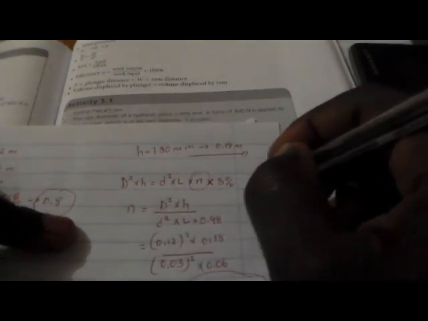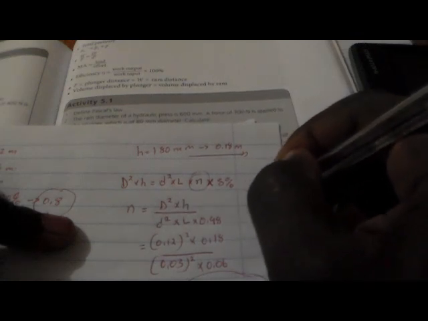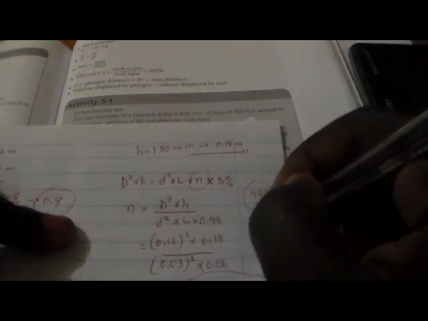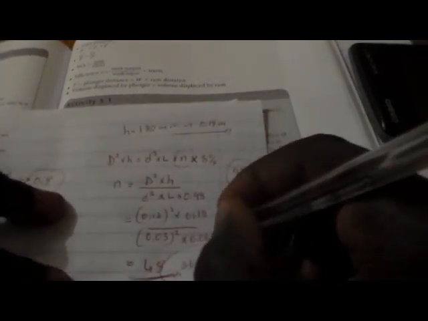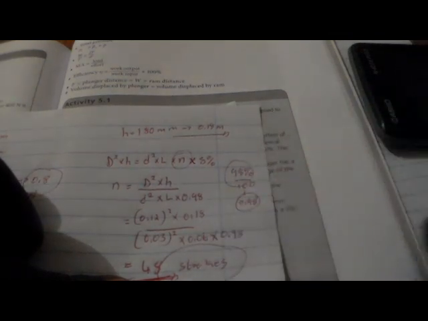The slip is 8%, which means we are remaining with 0.98. Because there is a slip of 8, out of 100% we are left with 98%.